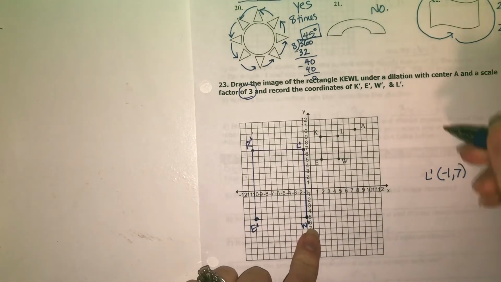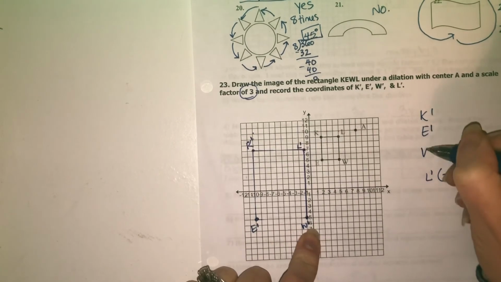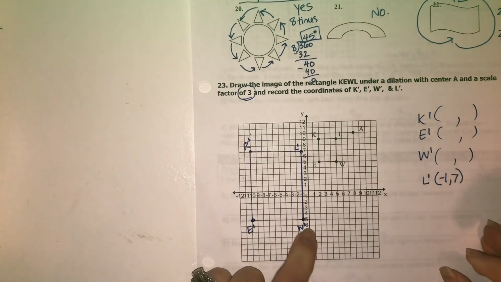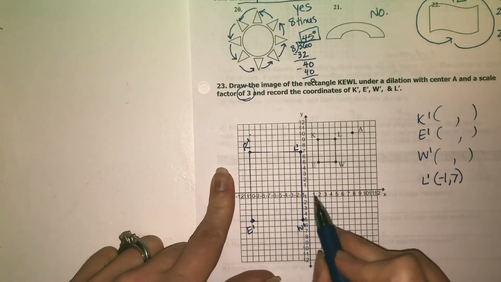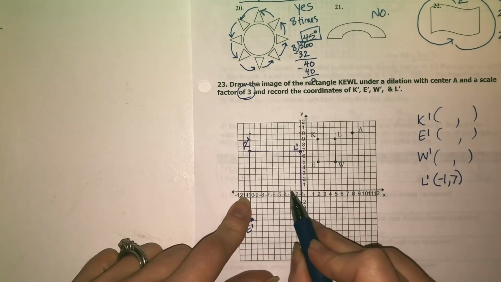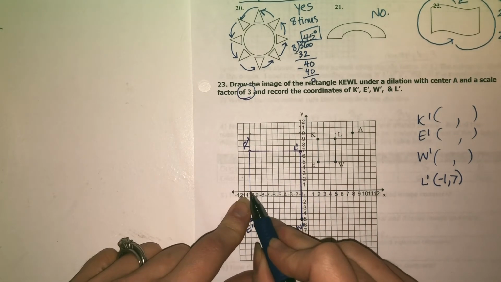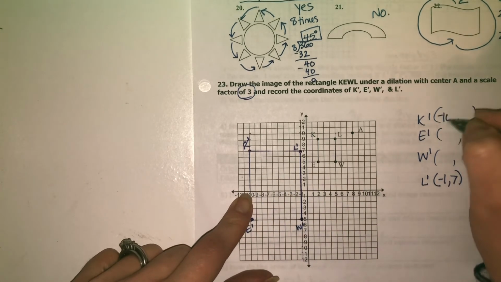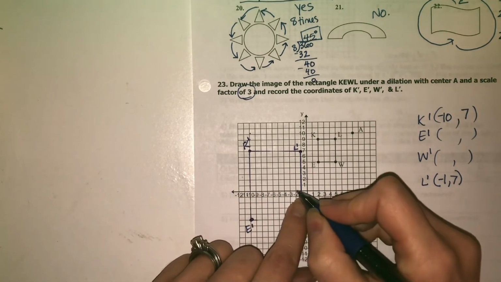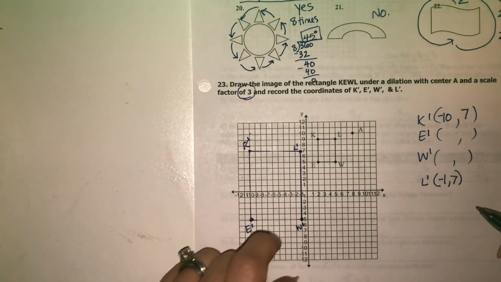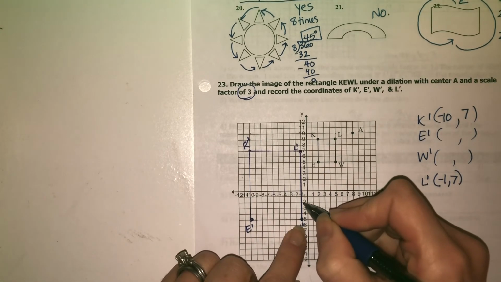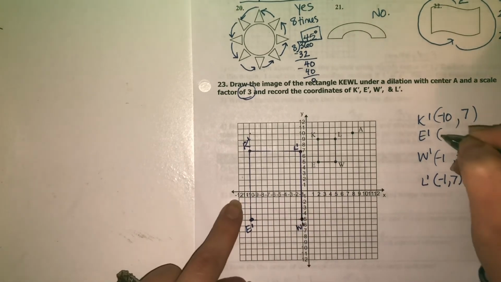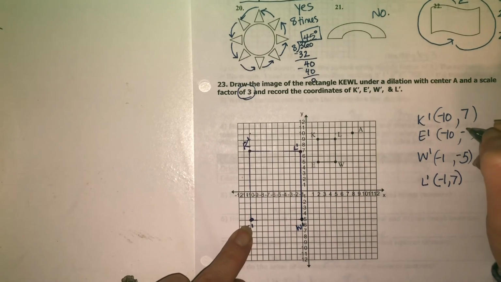Oh, and I forgot to write down these other coordinates: K prime, E prime, W prime, L prime. So K ended up being at -10, 7. L was at -1, 7. Oh, we already got that one. W was at -1, -5. And E is at -10, -5.